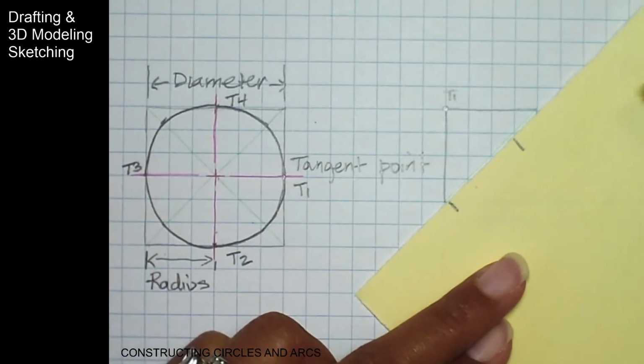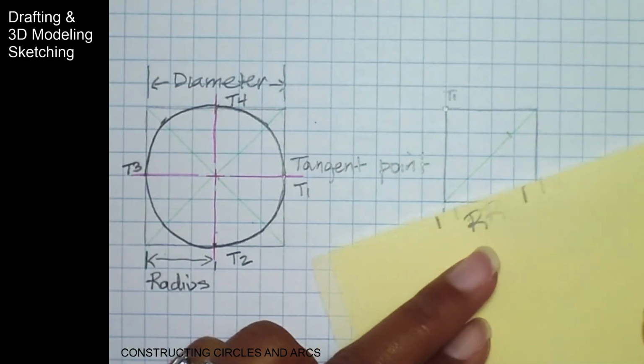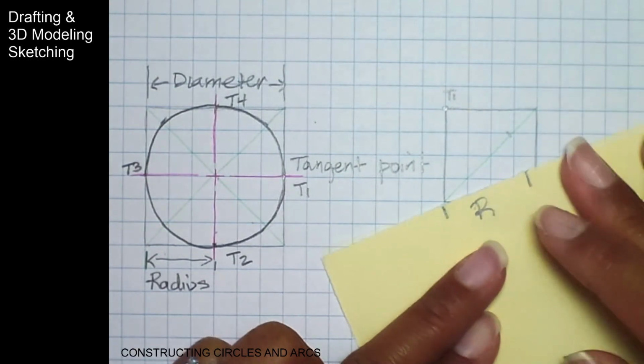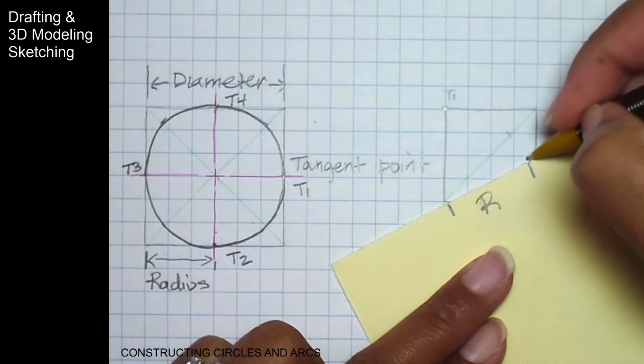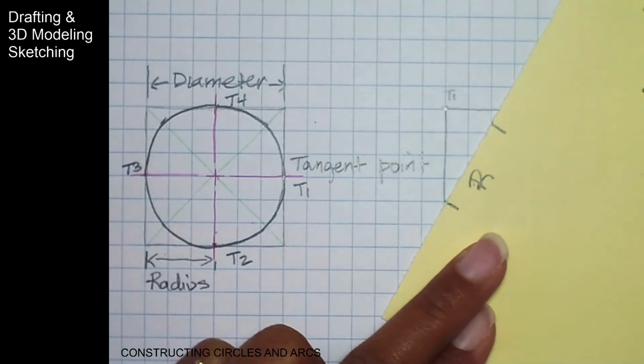Take my radius, mark it off here, right? Light lines. I can make another one here to give me an extra guide. I can make another one.